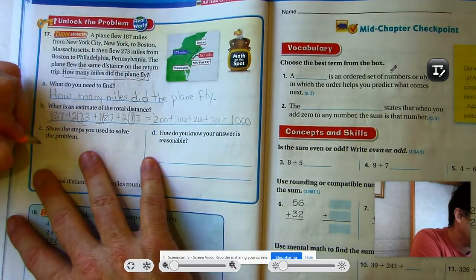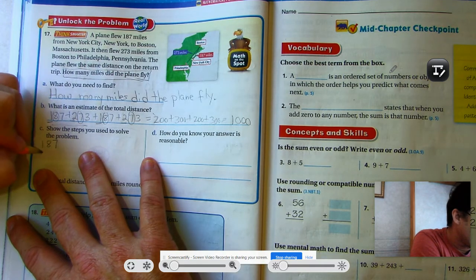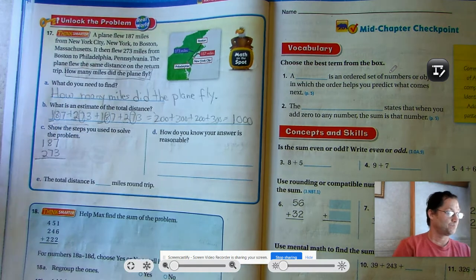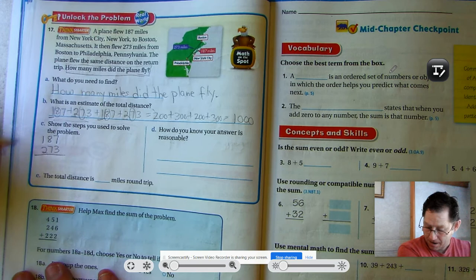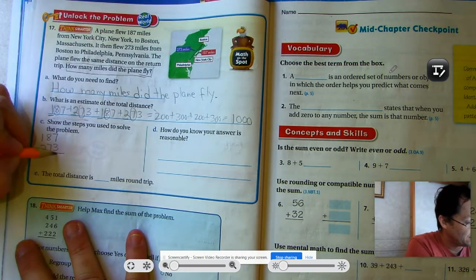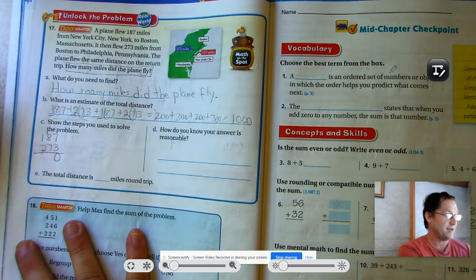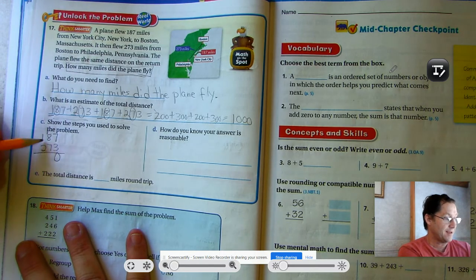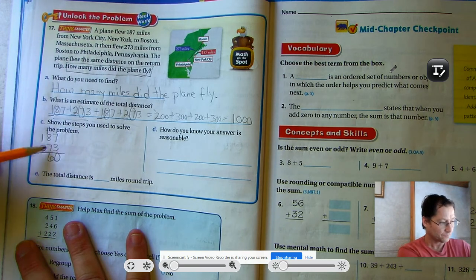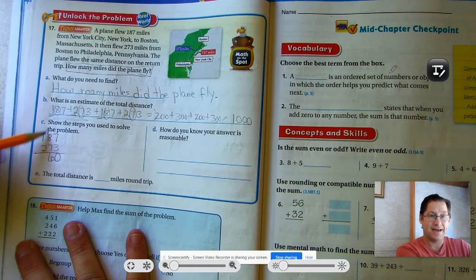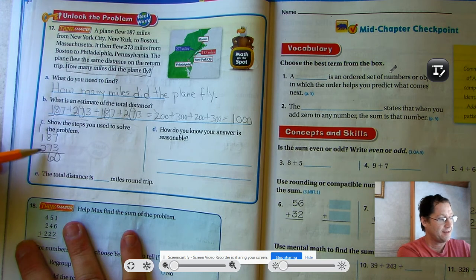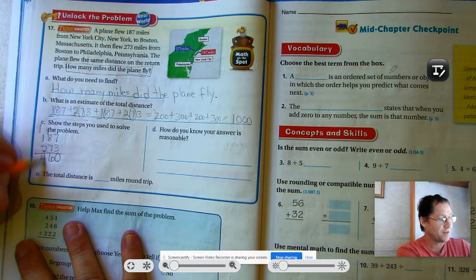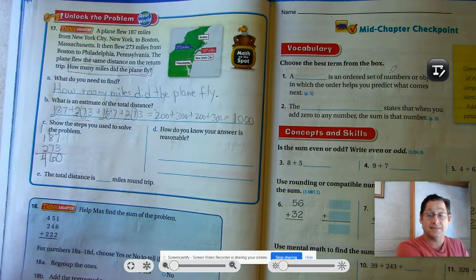Okay, so in this case, step 1, we're going to add the ones, which gives us 10 ones. Regroup the 10 ones as a ten and no ones. Add the tens for step 2, 9, 16. You could also go 7 plus 1 is 8, and 8 and 8 is 16. Regroup the 16 tens as 1 hundred and 6 tens. And finally finish up by adding the hundreds. So we get 460. That's the distance going there.